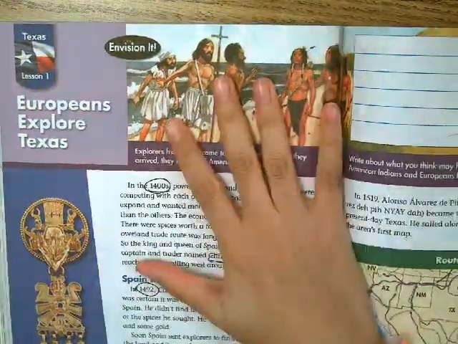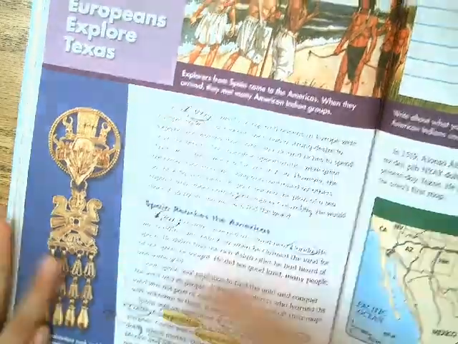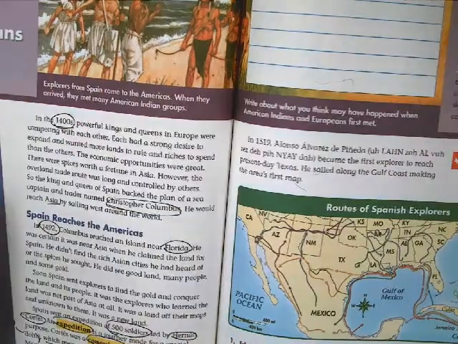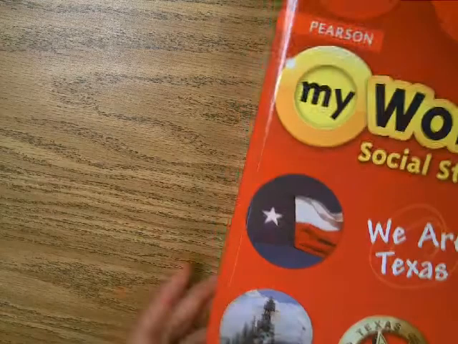And then we started off a new chapter in our My World book, starting on page 140. We just read 140 and 141. So please make sure you do that as well.